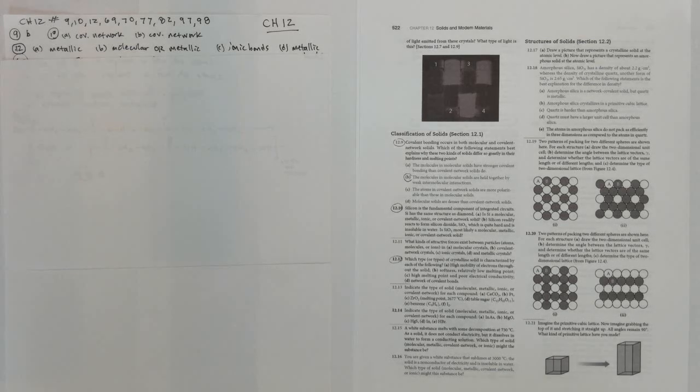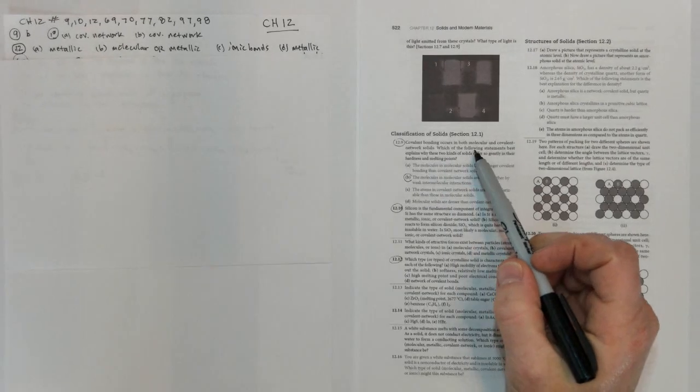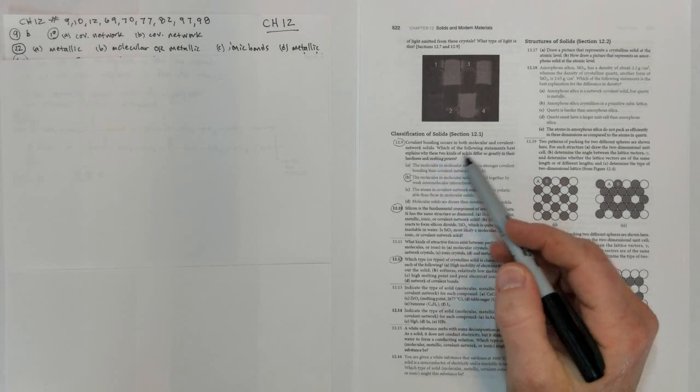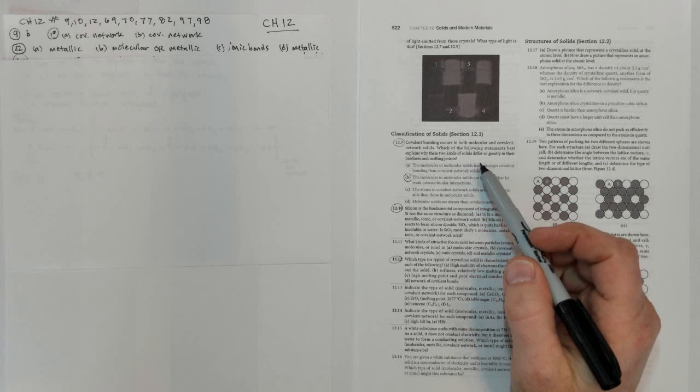Okay, so this is a review of the Chapter 12 homework problems. First, number 9. Covalent bonding occurs between molecular and covalent network solids. Which statement best explains why these two kinds of solids differ so greatly?